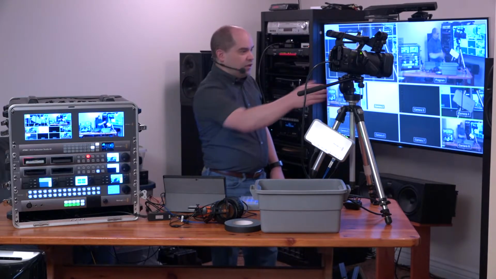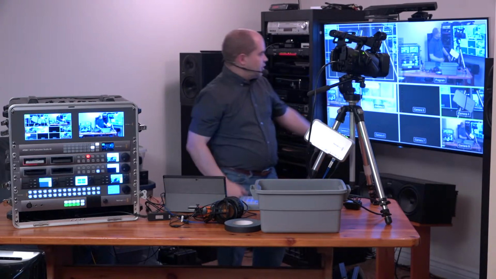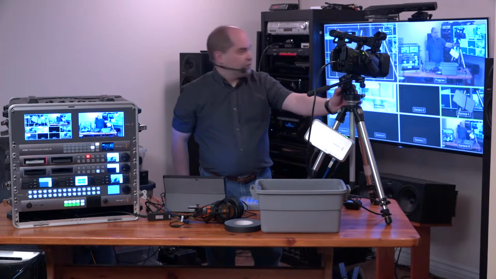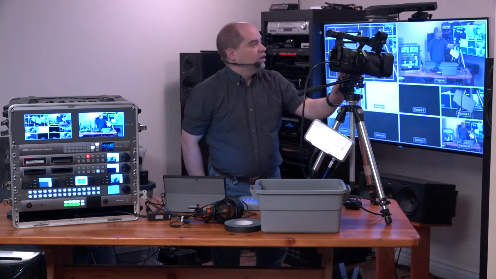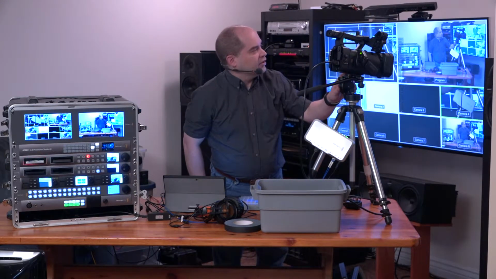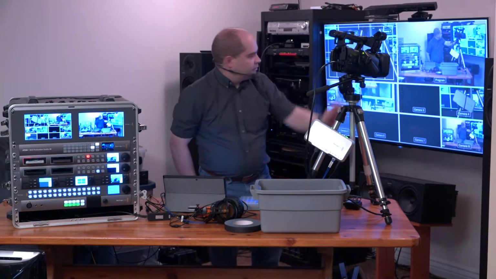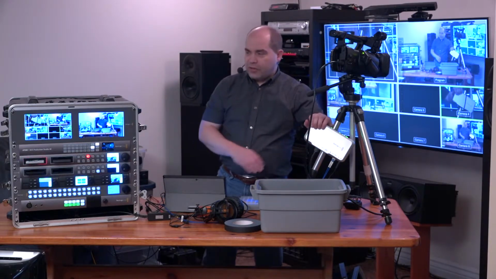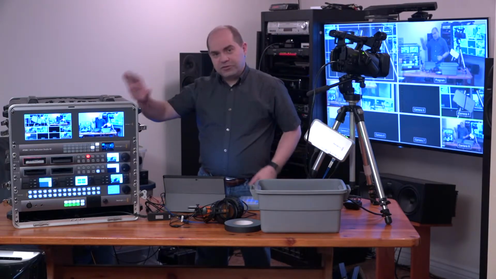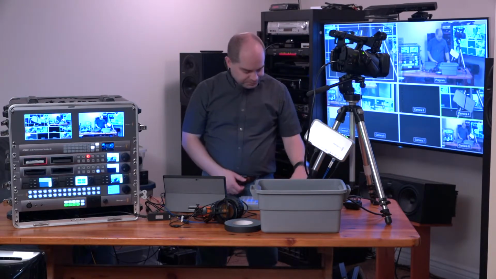Now there we go. So camera 2 input here, we're actually getting video from the camera already. So let's turn the gain down on that a little bit so the picture's actually recognizable. All right, so at that point we've actually got the video coming from the camera, going through the camera converter, over the fiber optic cable, over to the switcher. The next thing we need to do is to hook up the monitor.